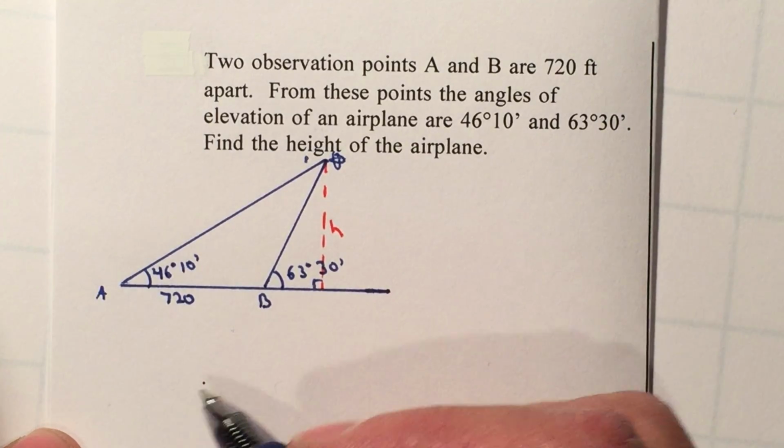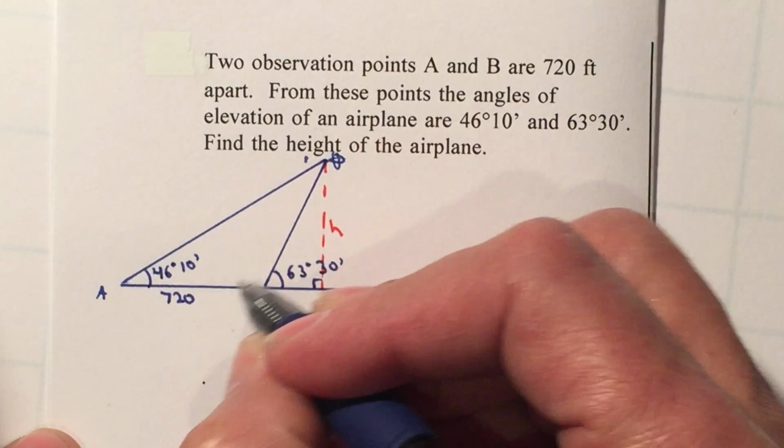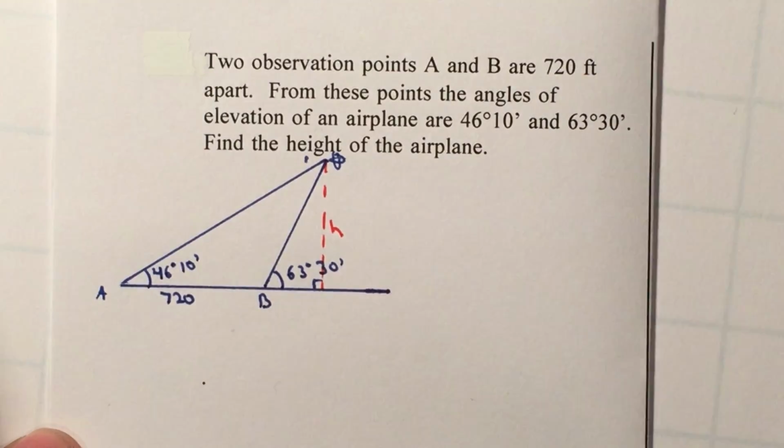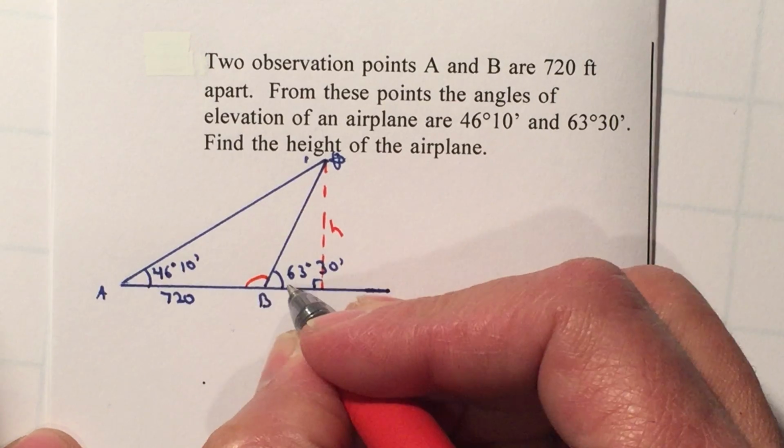So therefore, I want to be able to find as much information on this triangle as possible. If this is 63 degrees 30 minutes, I know that together will be 180.